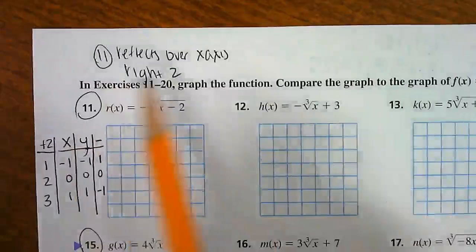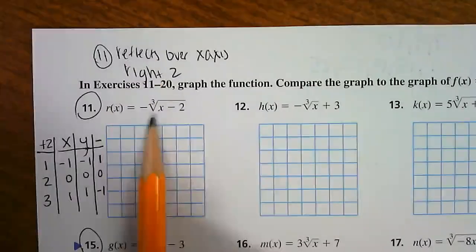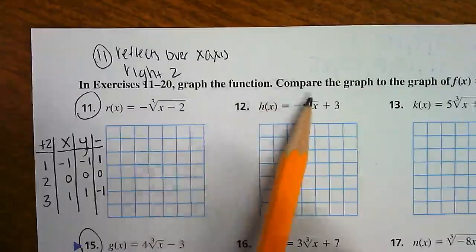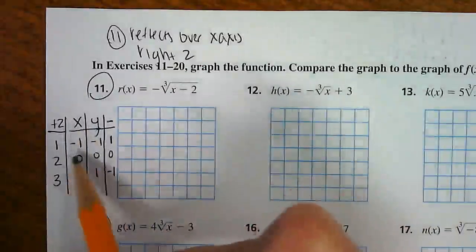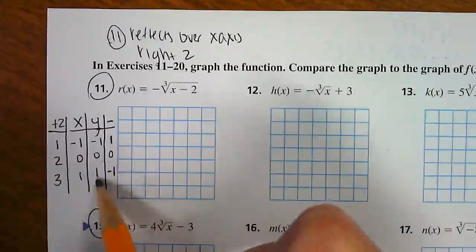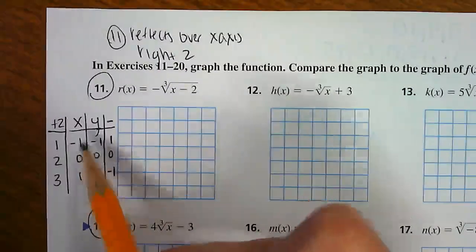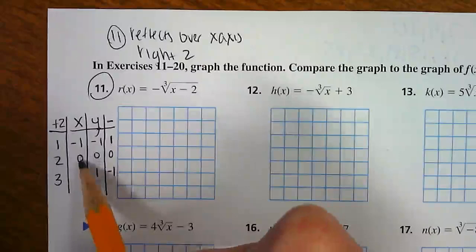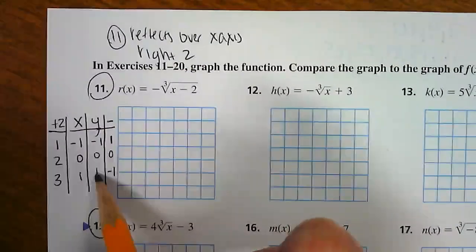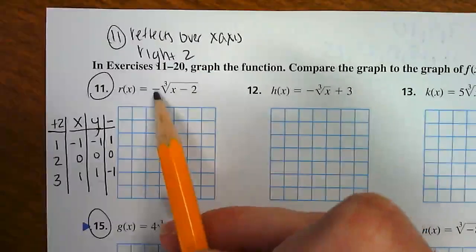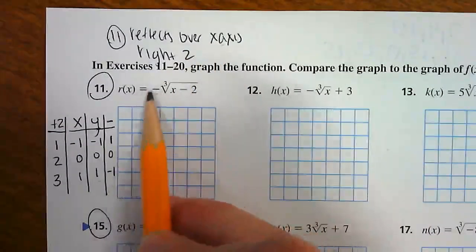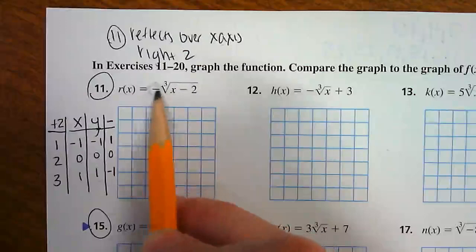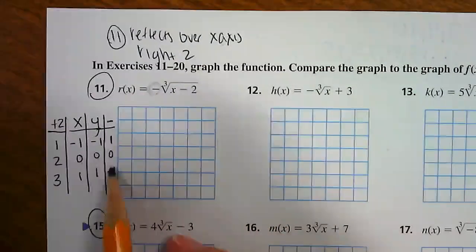Hopefully this works. So for these problems, we want to graph the function and compare it to the parent function. Our parent function has these 3 points on the graph: -1, cube root of -1 is -1; 0, 0; 1, 1. This means it reflects over the x-axis. When it reflects over the x-axis, this is on the outside. Remember, outside means change y's.